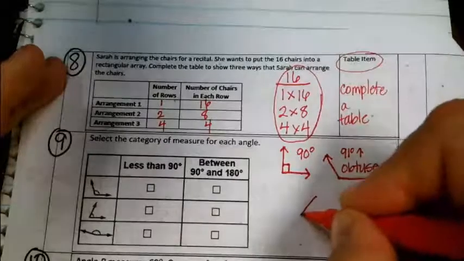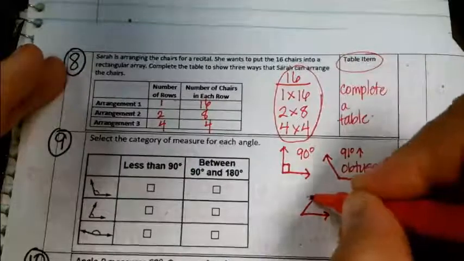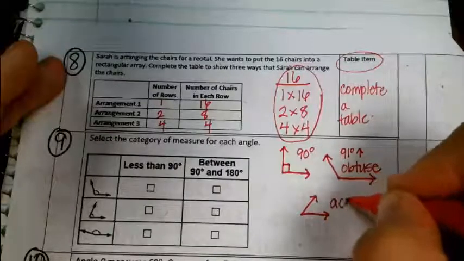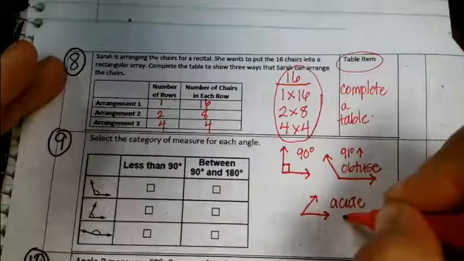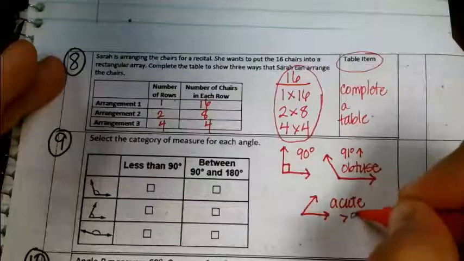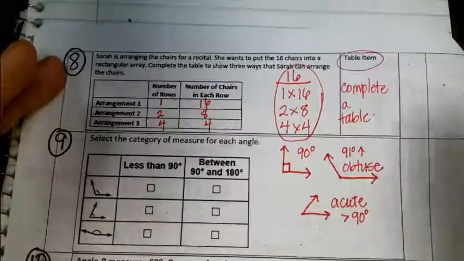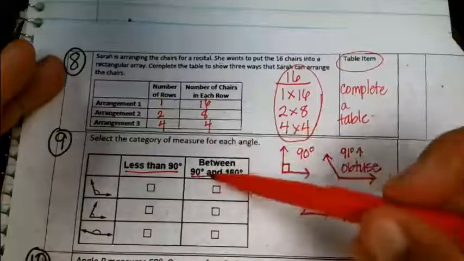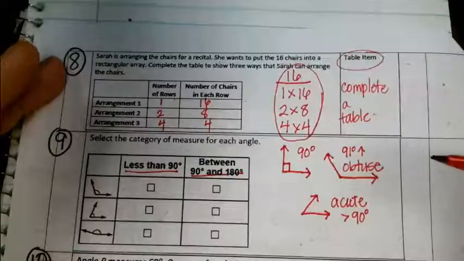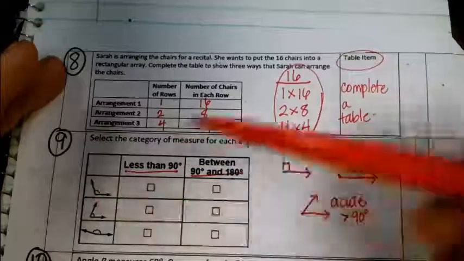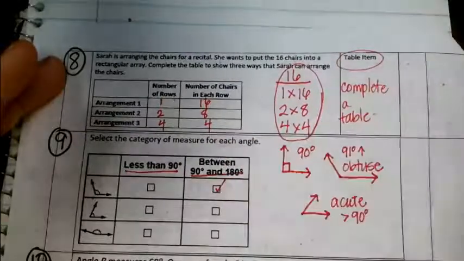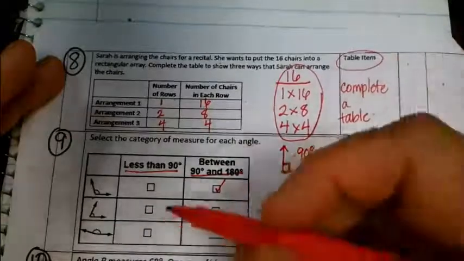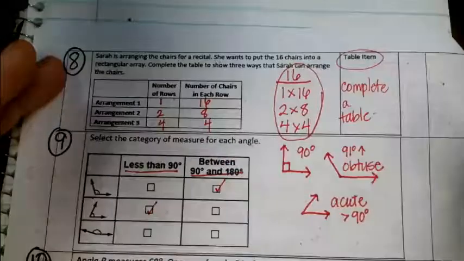Angles that are smaller than 90 degrees, I like to think about, oh, he's so cute. He's so cute and tiny. It's called an acute angle. And those are angles that are less than 90 degrees. Okay? So I'm going to look at all of this and I'm going to say, okay, is this angle less than 90 degrees or is it between 90 and 180 degrees? Well, right here, this is definitely bigger. So I'm going to check here. This angle definitely looks smaller than that 90 degrees, so I'm going to say it's less than 90 degrees.